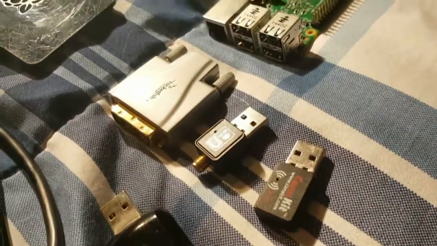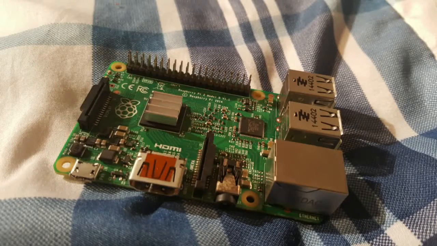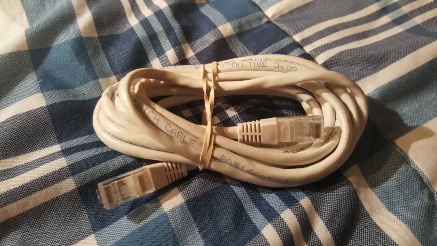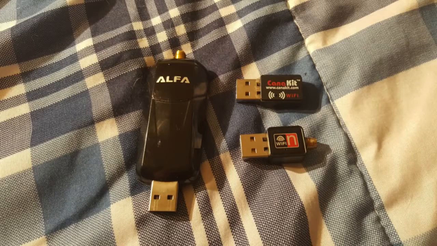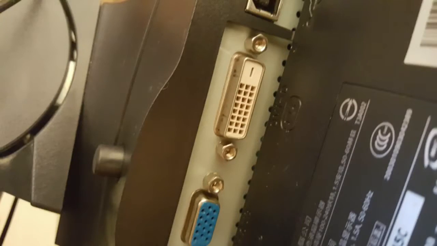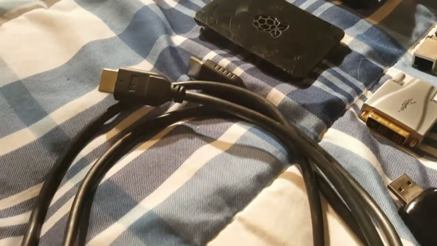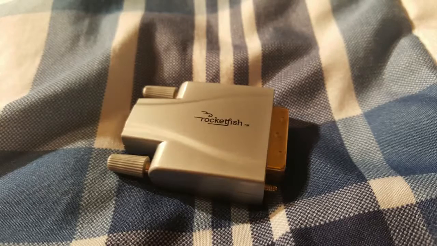Today for this tutorial, I'm going to teach you how to configure your own LCD display such as the Waveshare. What you'll be needing for this tutorial is of course the Pi itself, a micro SD card and a reader, an HDMI cable, an Ethernet cable, a Wi-Fi card, and of course an external monitor with USB peripherals such as a mouse and keyboard. However, since I'll be using an external monitor that does not have an HDMI port, I'll be using this Rocketfish HDMI to DVI converter, or I should say adapter.